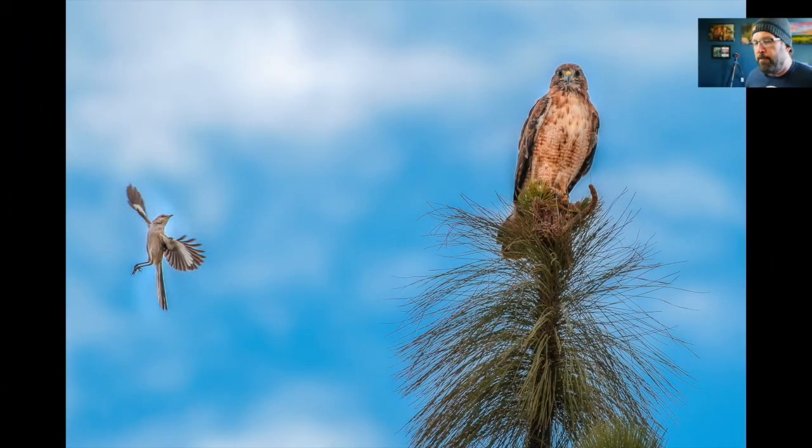And so the sixth and final way that you can use different elements to create visual weight is through tonal balance. Tonal balance, the tone or the colors. As you can see, this is one of my favorite birding images that I captured of a red-tailed hawk being mobbed by a mockingbird.